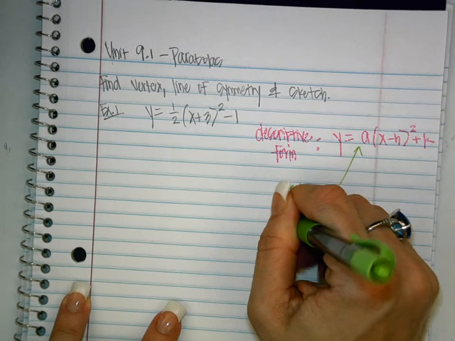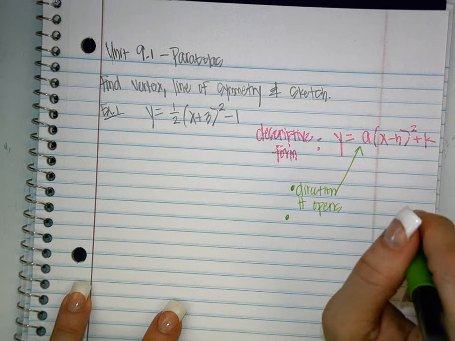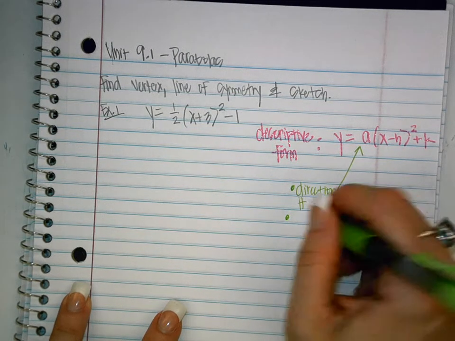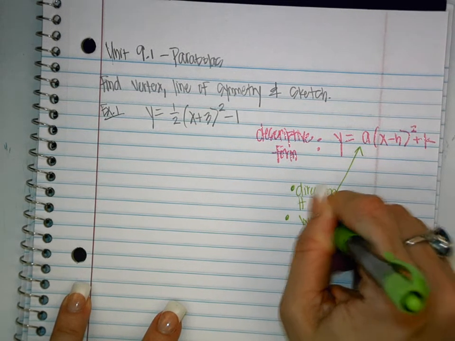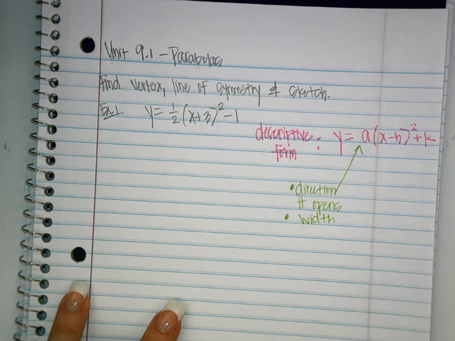As well as, what else does the a value tell you? Do you guys remember? Not slope. It tells you the width. So it tells you if it's going to be a fat, skinny, or normal size parabola.